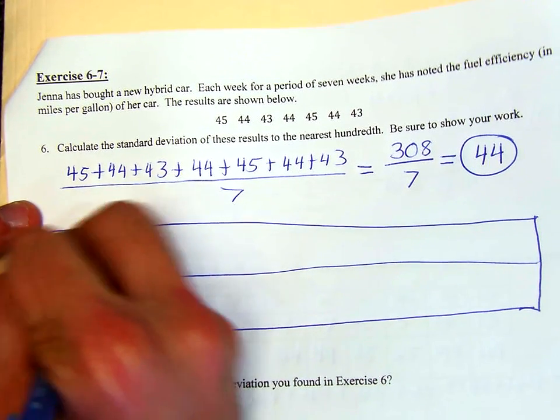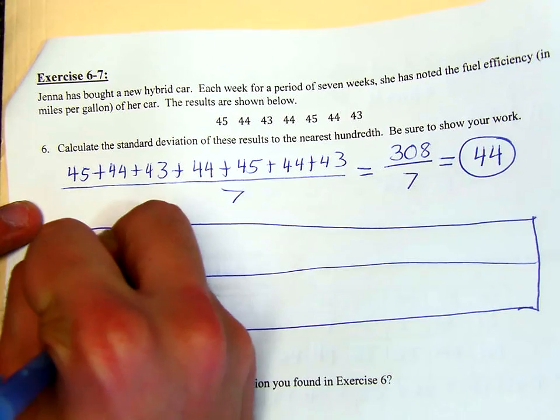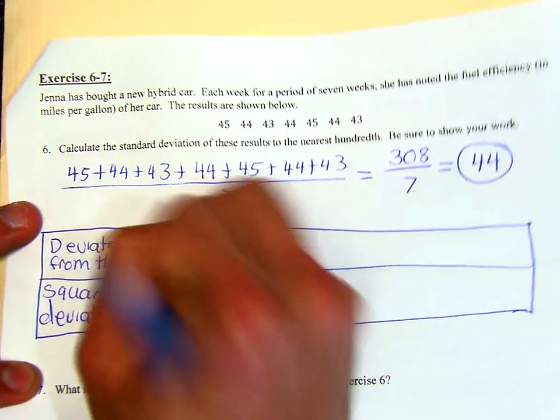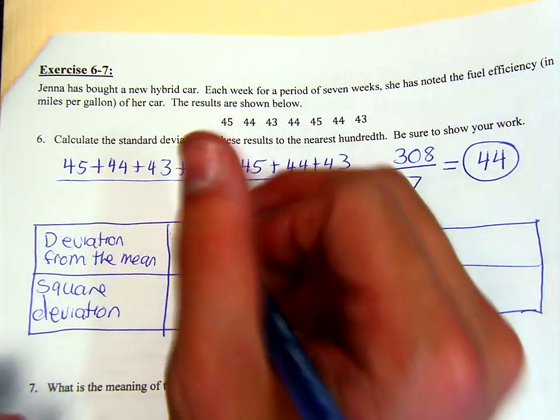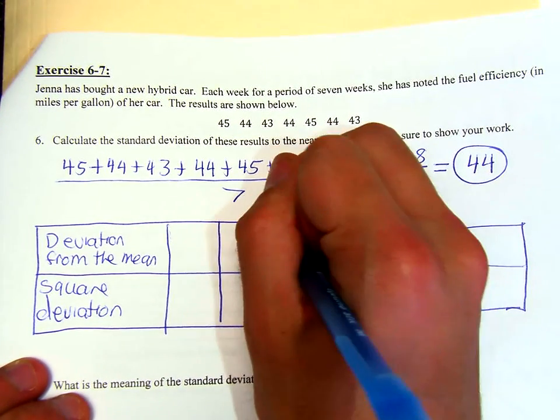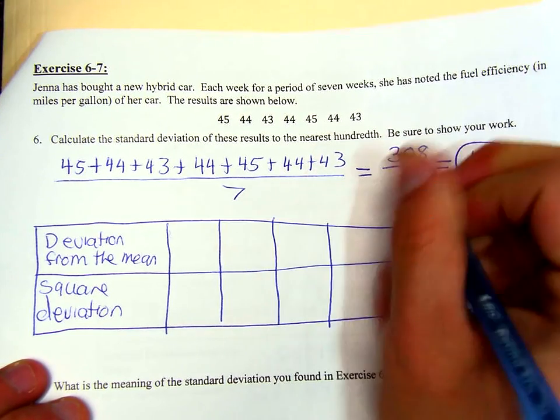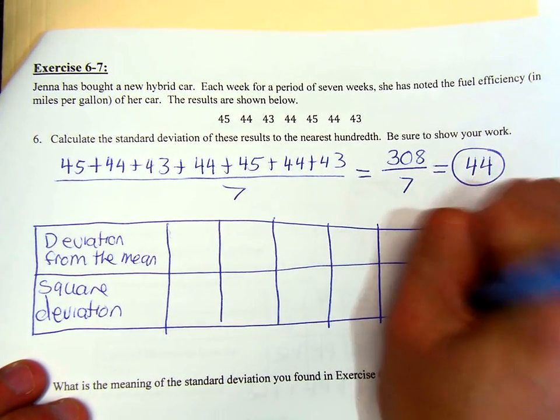And then we're going to also do the square deviation from the mean. So if we look at this, since we have 7 data values, we're going to have 7 deviations from the mean. So we just want to make our boxes.